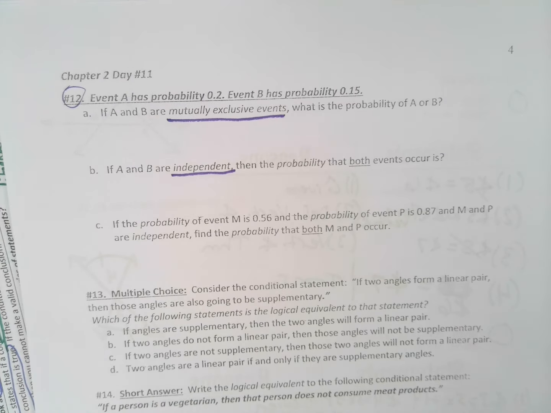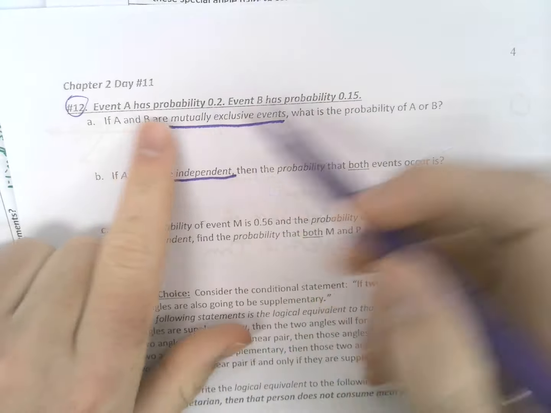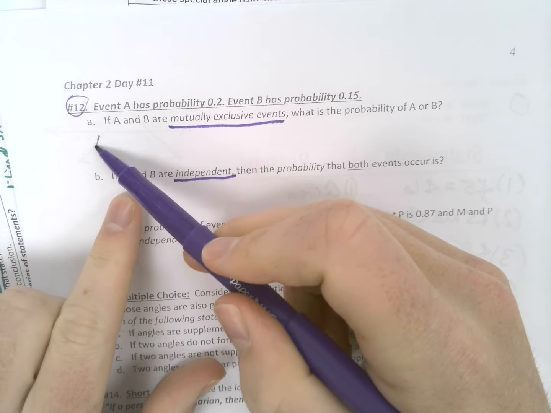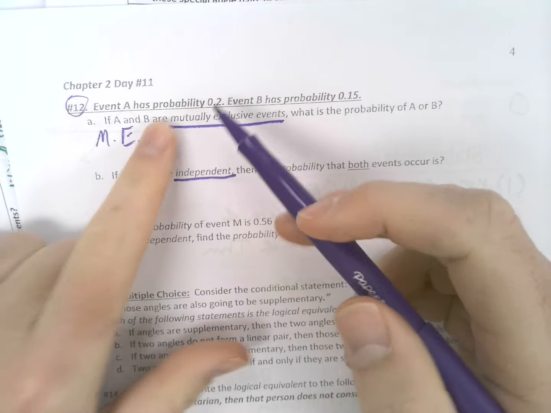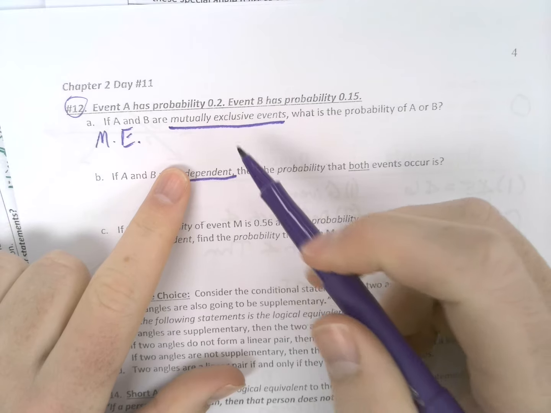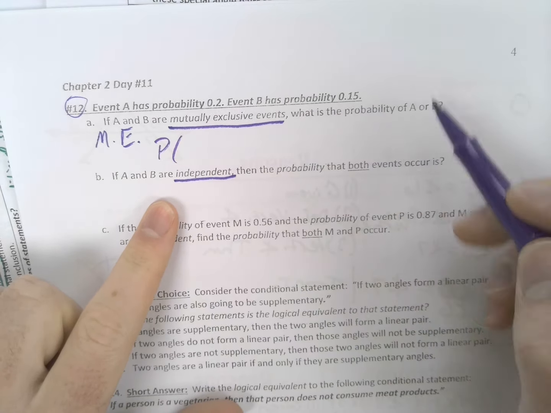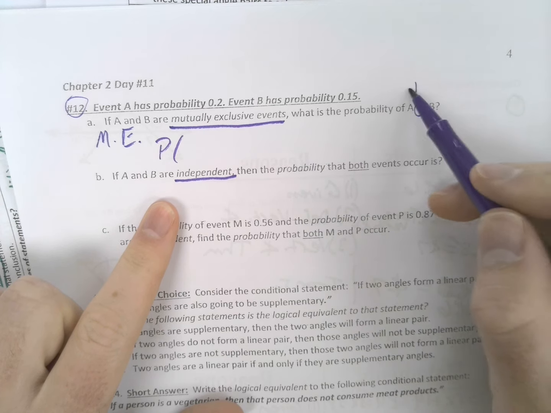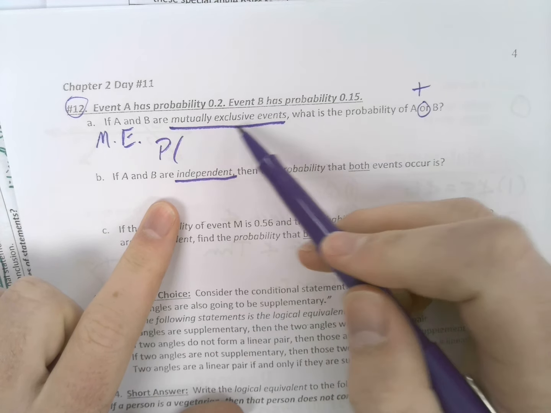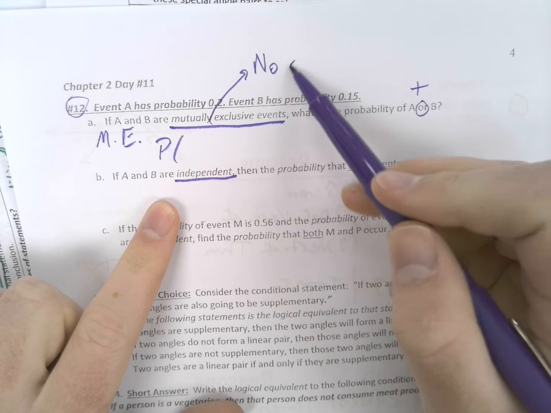And so let's really take some time here. Let's start with the one that I feel most confident about. Mutually exclusive. We're told A and B are mutually exclusive. That means they do not happen at the same time. They cannot. So to find the probability, we see the word or, so we're thinking addition. And because they're mutually exclusive, that means no overlap.